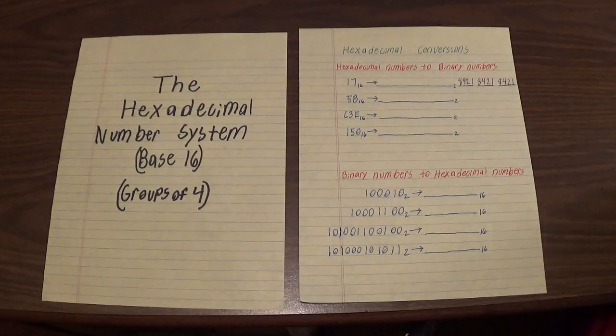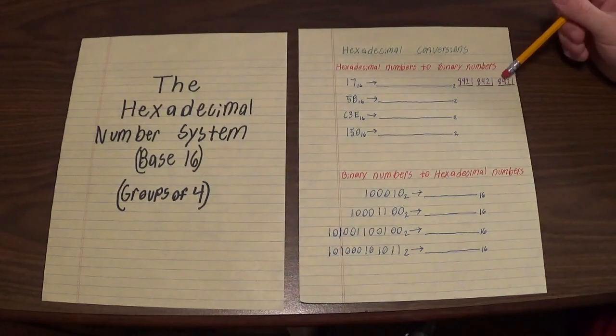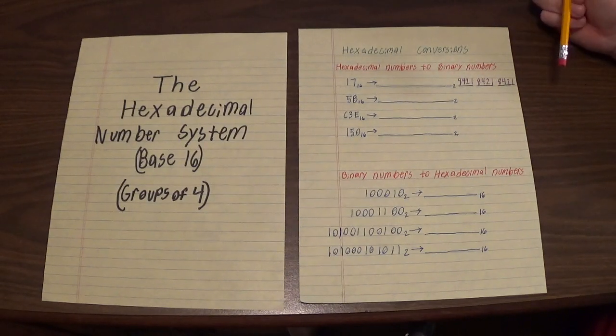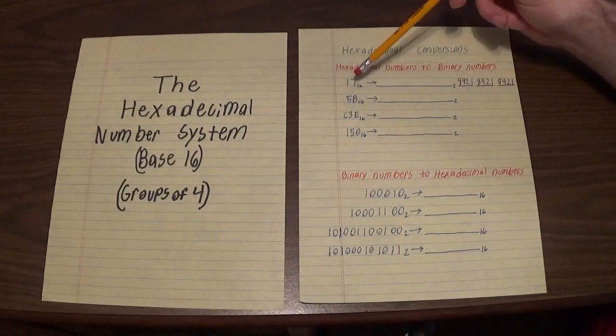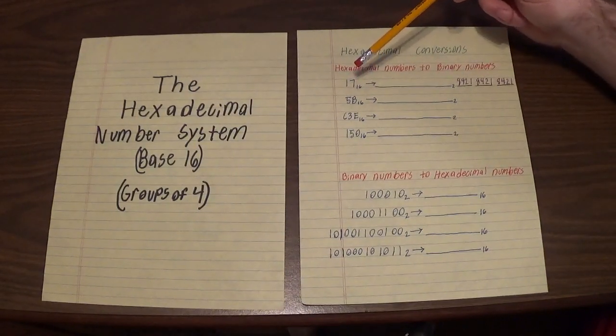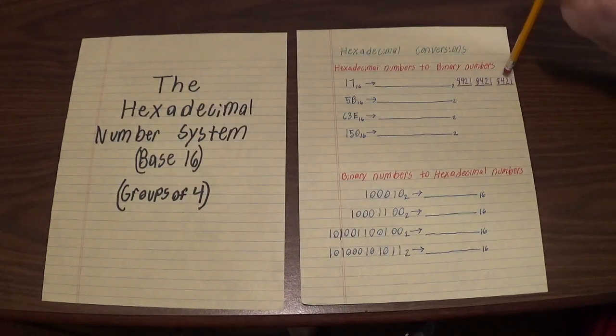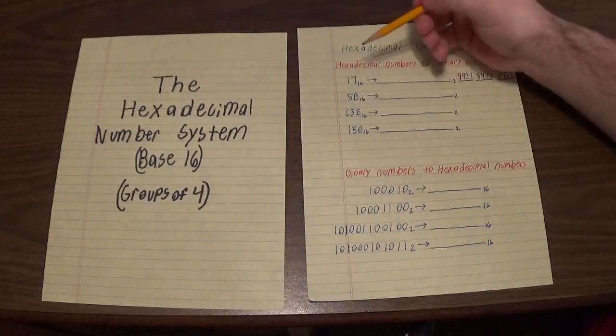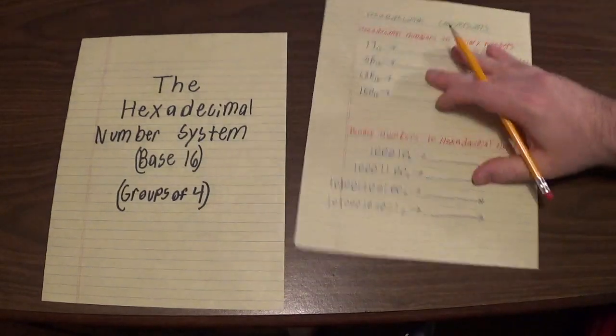That means you need the first 4 place values of the binary number line: 1, 2, 4, 8, and then you just need as many of those as is required for the number that you're converting. So each place value in hexadecimal is worth a group of 4 in binary. Okay, so the procedure is the same. So my first number here is 7.